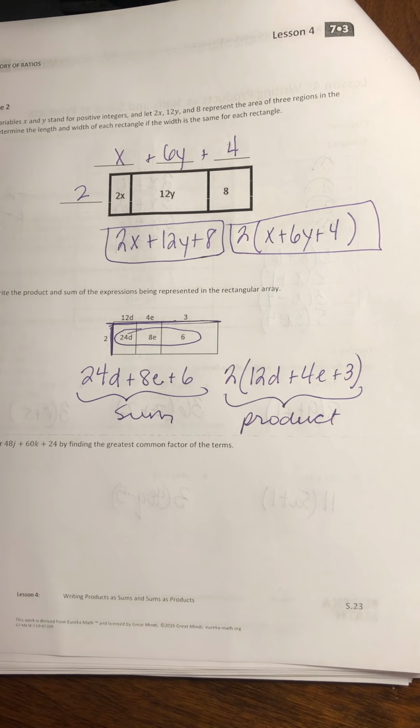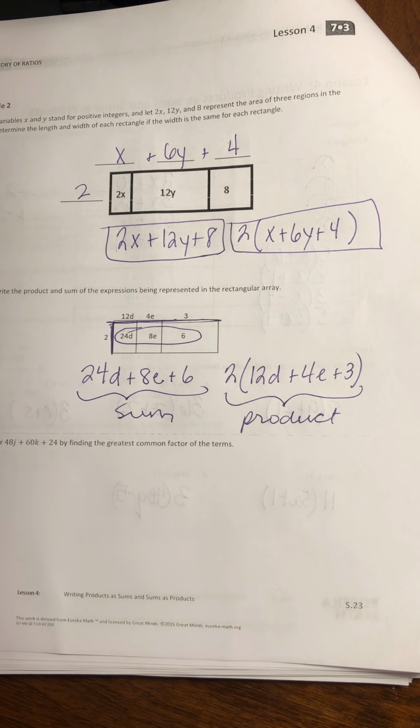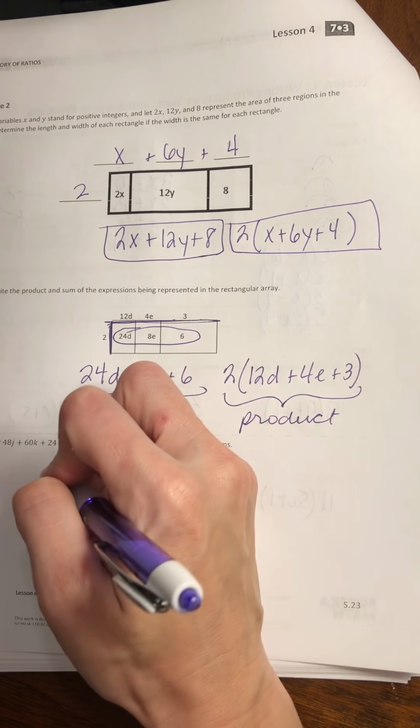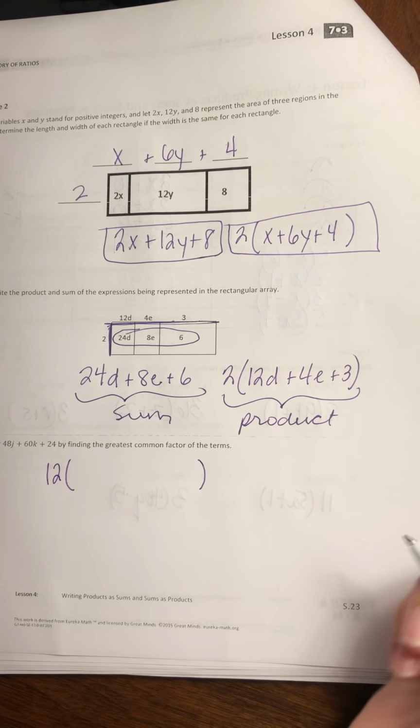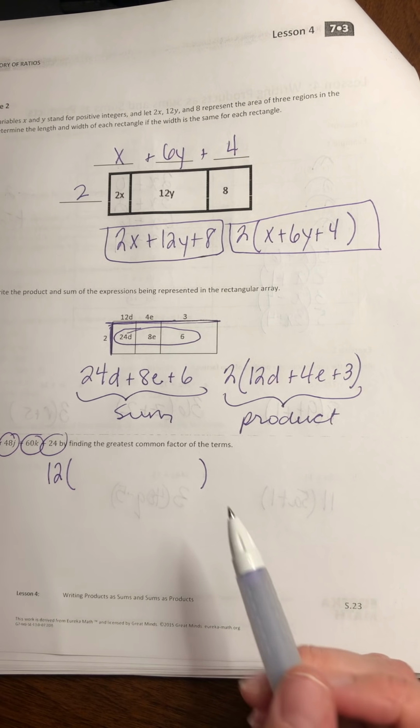It says factor 48j plus 60k plus 24 by finding the greatest common factor of the terms. So what do 48, 60, and 24 have in common? Well, they have a 2 in common. They have a 6 in common. The greatest common factor, though, what do you think? It's 12. So you're going to ask yourself for each one of these terms in the problem, what do you do to 12 to get there?